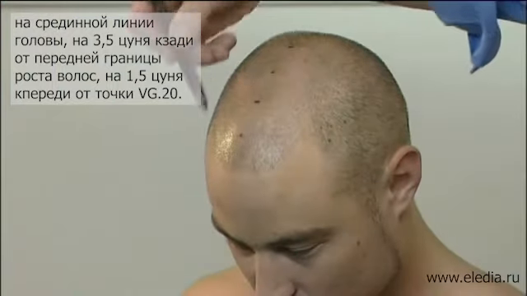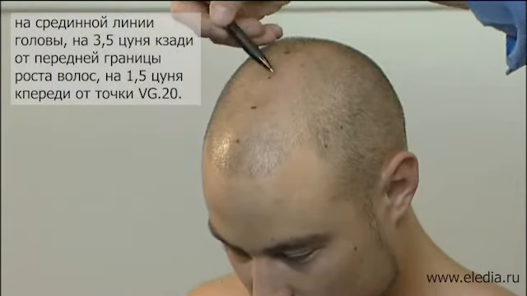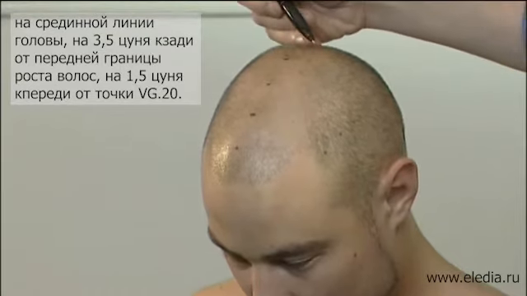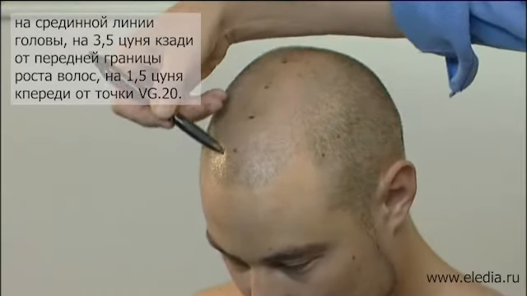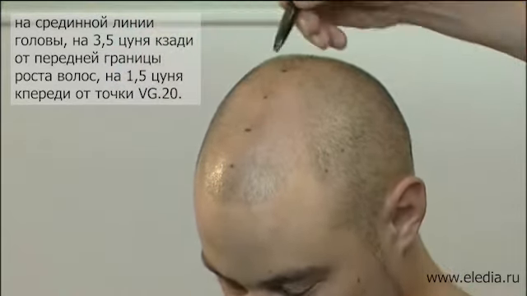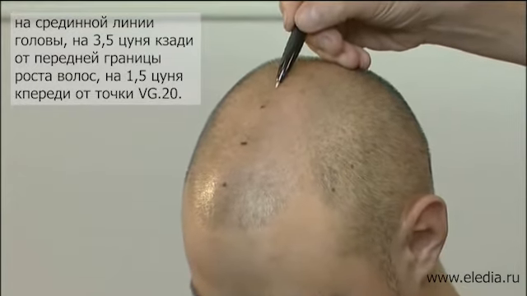Du21 is located on the midline, 3.5 cm posterior to the anterior hairline and 1.5 cm anterior to Du20. 1, 2, 3, 4, 5 cm for Du20. 1, 2, 3 and a half for Du21.